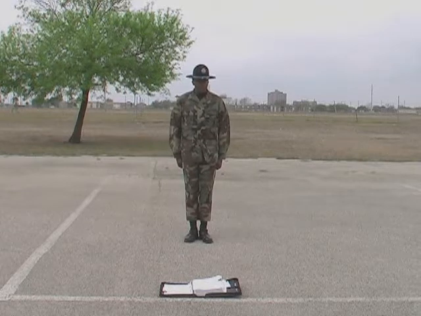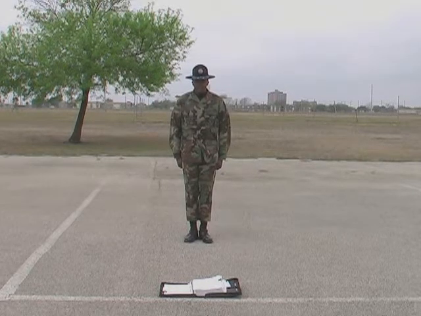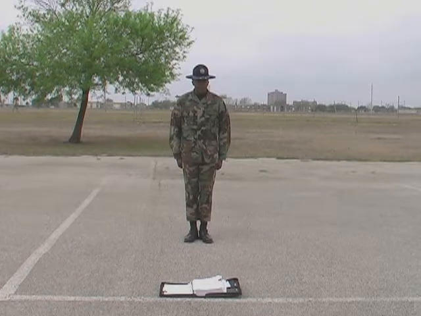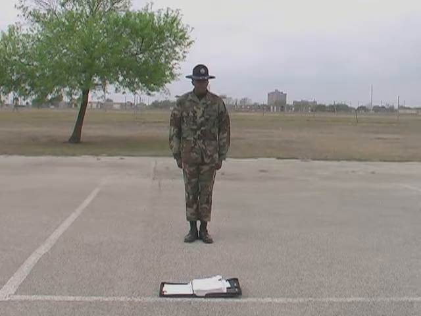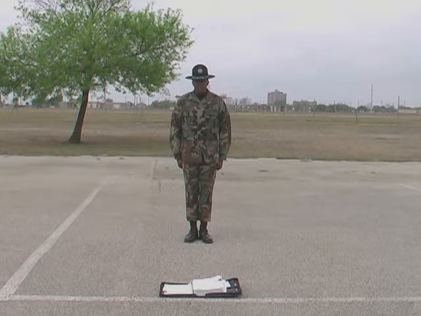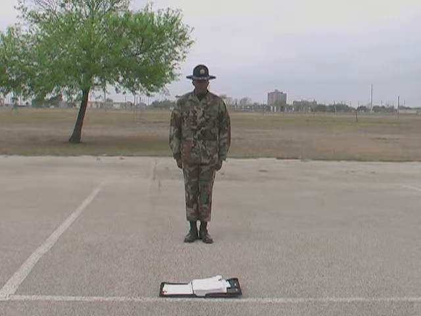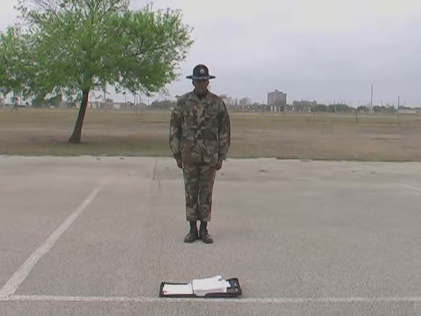I'm going to demonstrate for you close ranks marching. As I perform this first view, I represent the guidon bearer and first element, all the members of the first element at the same time. I want you to pay particular attention to the lower half of my body, especially my feet. Close ranks, march!